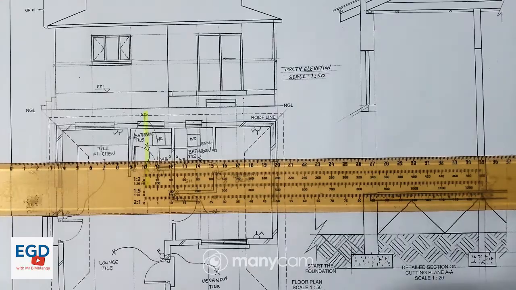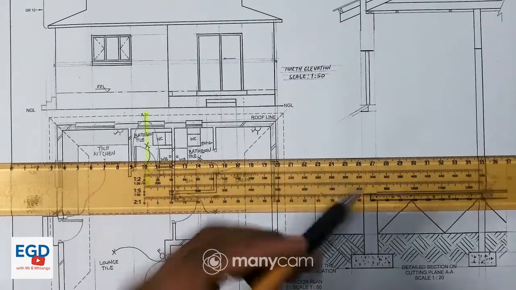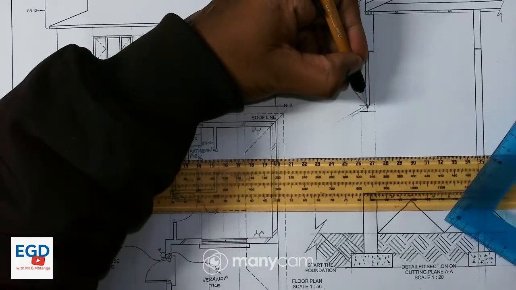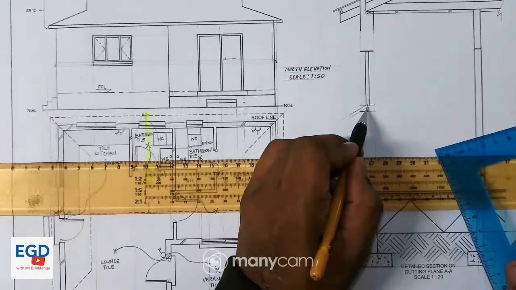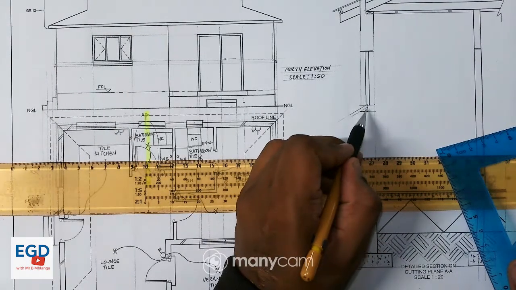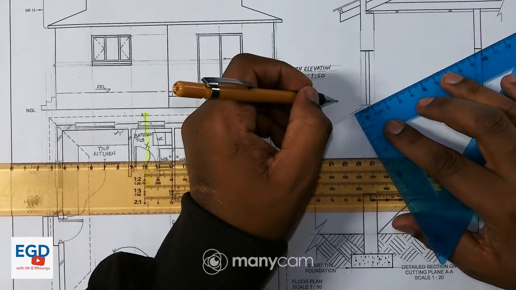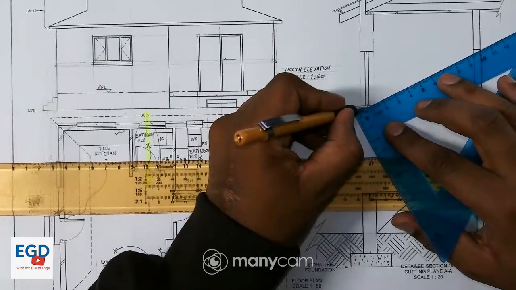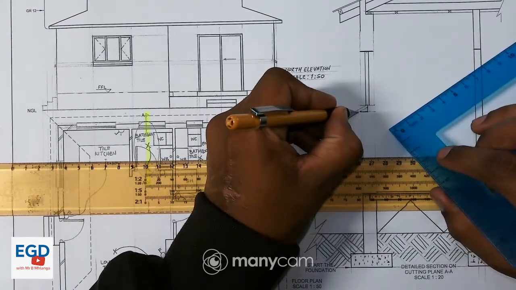Okay, and now remember the width of the windowsill is 7.5. So from here, the bottom line there, where it touches the vertical line there, I'll measure 7.5. 7.5 is right there.